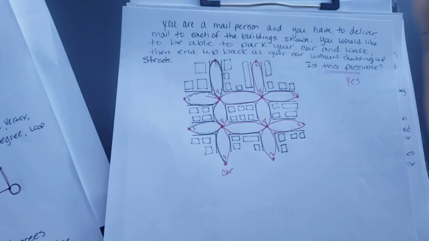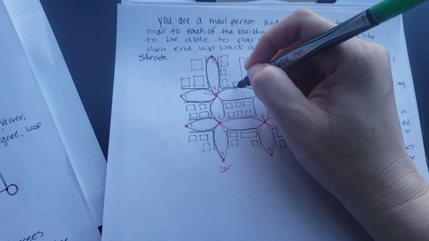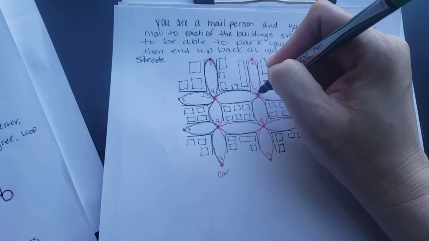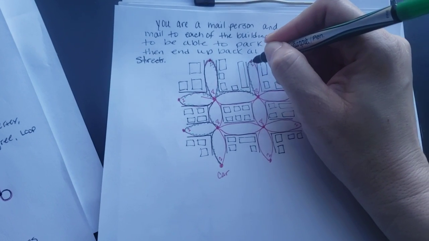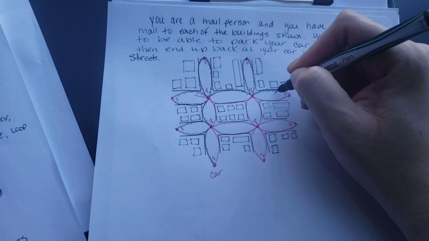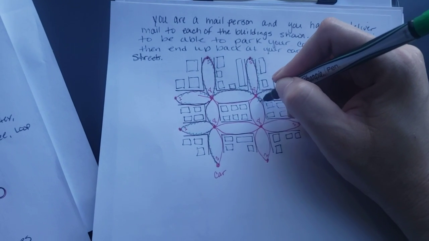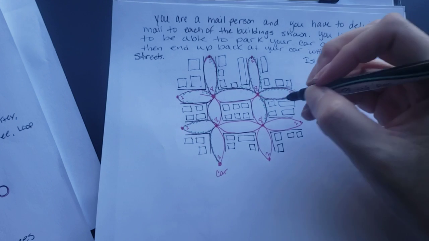Go around this way. Okay, I definitely have to get from this street over here, so I'm going to go this way and go up and around. I'm going to go this way. Kind of seems like we sort of do the outer edge first.